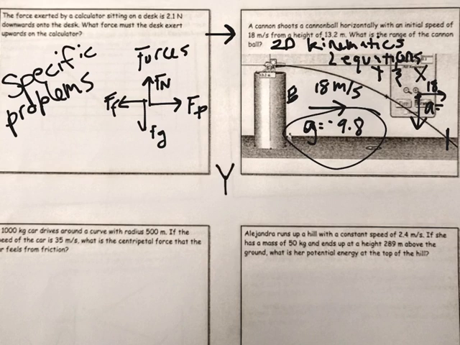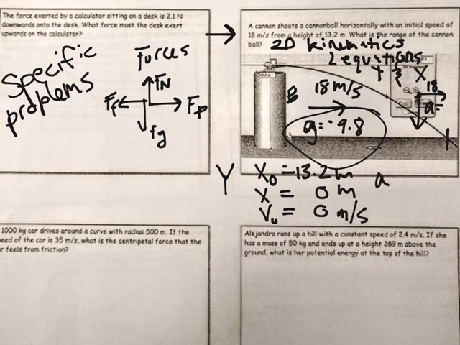So in the y direction, we know that its initial position is at 13.2 meters. We know when it's over, it is on the ground. We know that the initial velocity, and we're not shooting our cannon up or down, we're shooting it horizontally, our initial velocity is 0. And we know that acceleration is equal to negative 9.8 meters per second squared, because that's gravity.